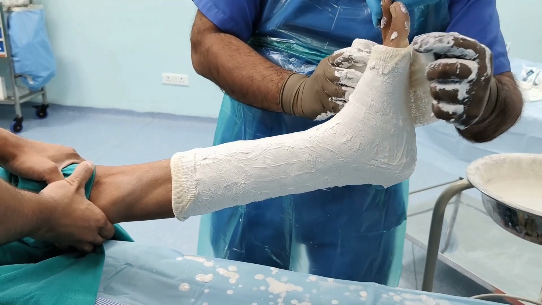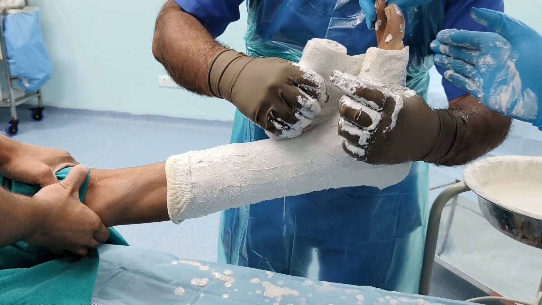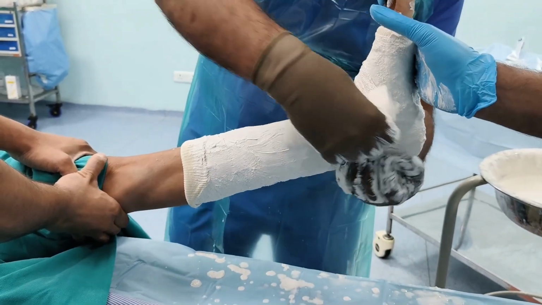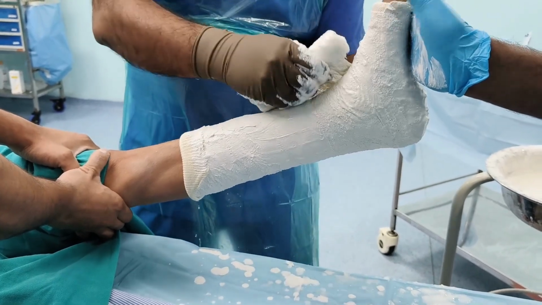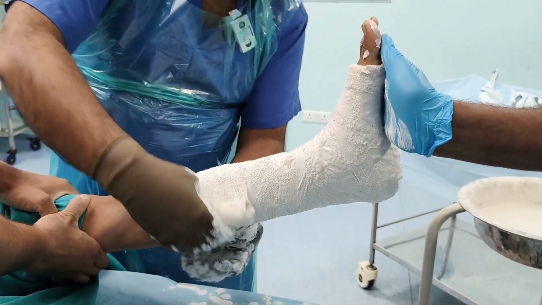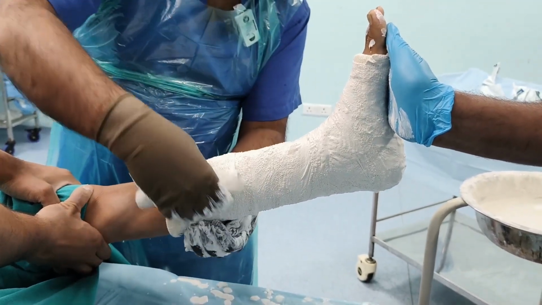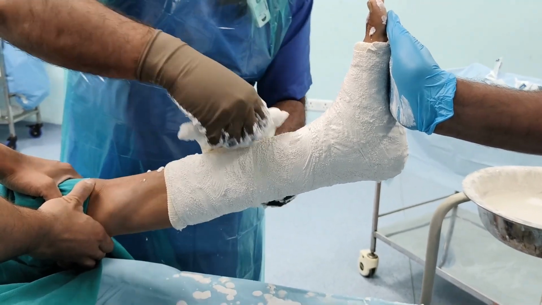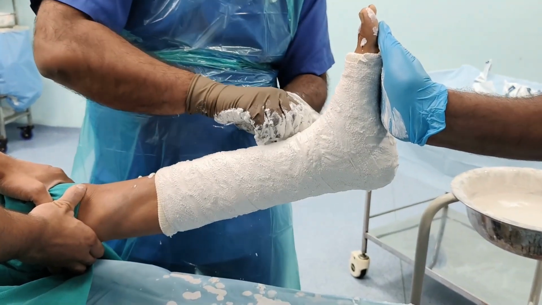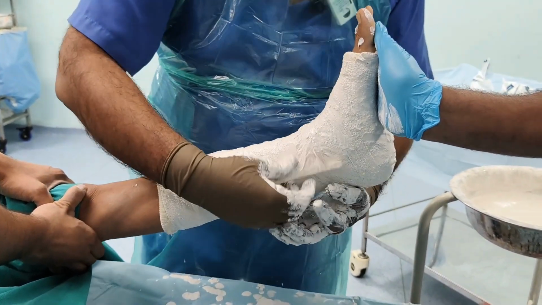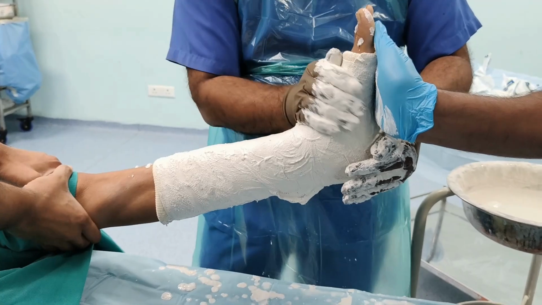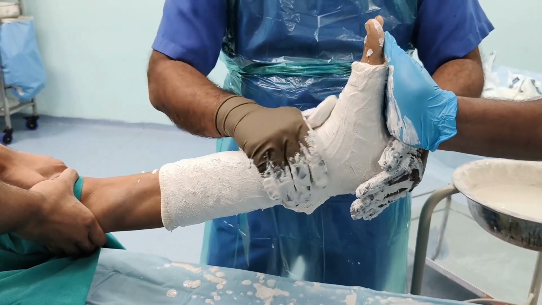So while applying this, I have to cover the margin of the stockinette which I have rolled back and do the final molding so that I attain the desired position and desired shape of the plaster which I need. So finally I just smoothen it out.